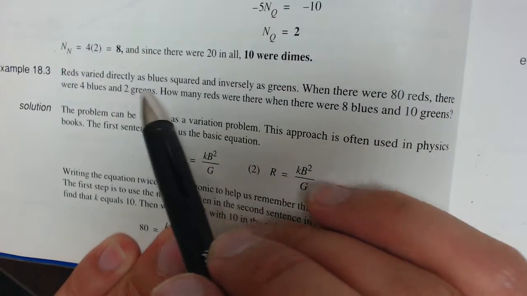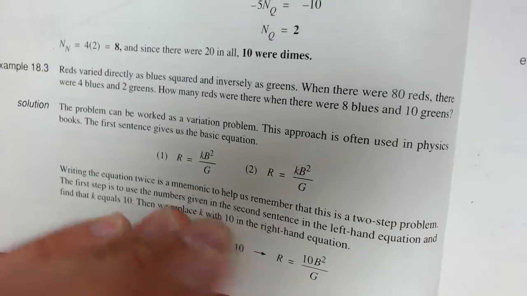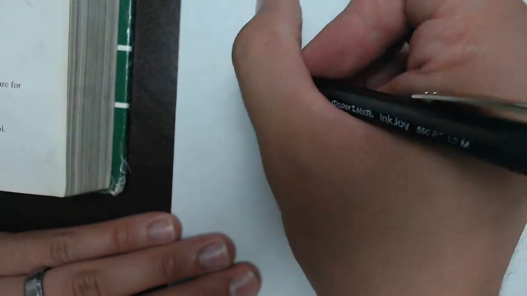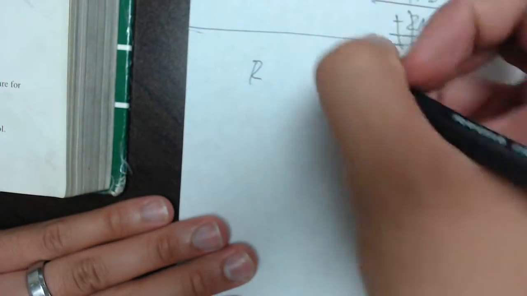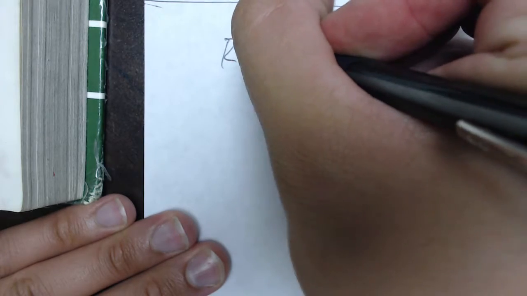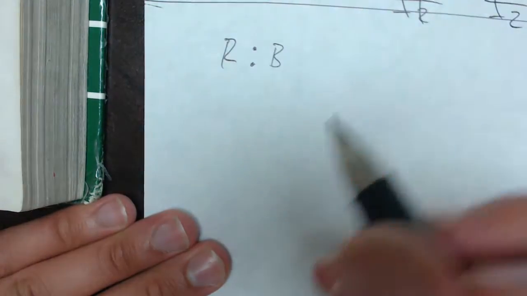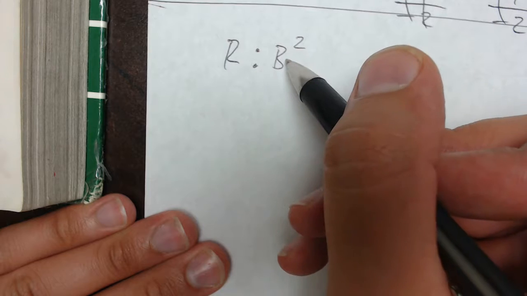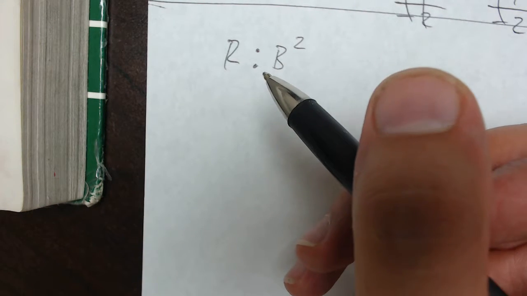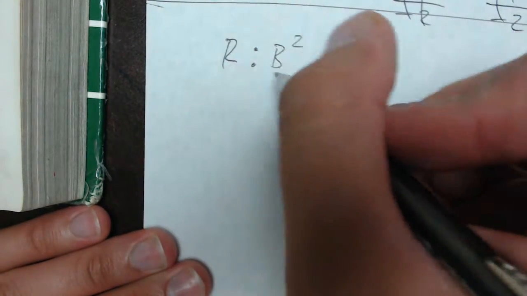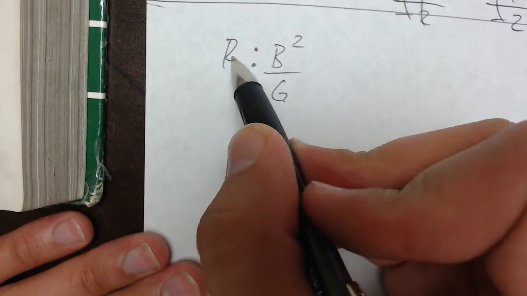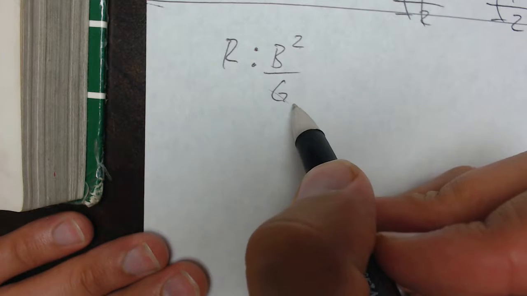But here's the problem. It says reds vary directly as blues squared and inversely as greens. So that's going to give our first formula. We have to remember direct and inverse variation. So when they tell us reds vary directly as blues squared, what they're saying is the ratio is reds to blues squared, right? So that's the ratio. Now, when they say that reds vary inversely as greens, that means reds is going to be in the numerator and greens will be in the denominator. So reds vary directly as blues squared and inversely as the number of greens.